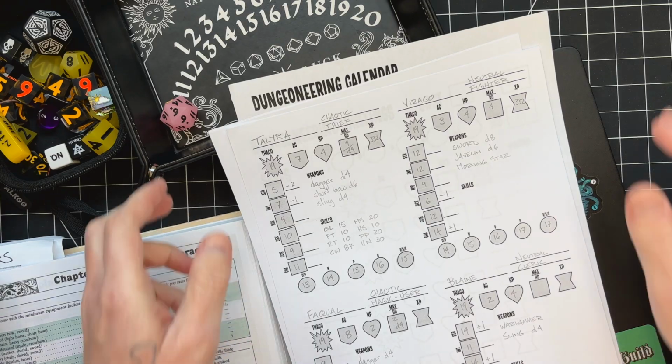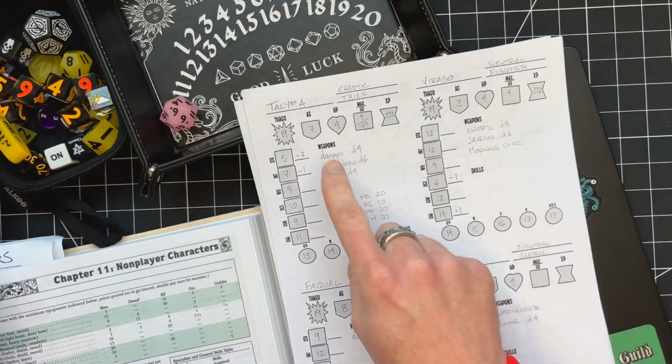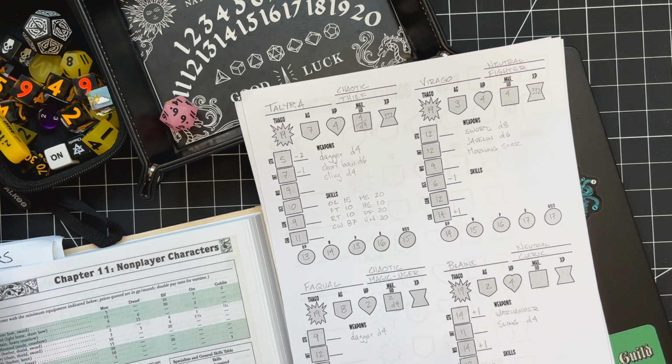So you see on my party sheet here that I have 4 names. I have Talira and Virago, who started the party. I have Faqual, who is the magic user, recommended to them by Balfour, Talira's patron as well. And then I have Blaine, the cleric that my characters recruited in session 8. It is no coincidence that I have the 4 archetypal classes here. I've got thief, fighter, magic user, and cleric.